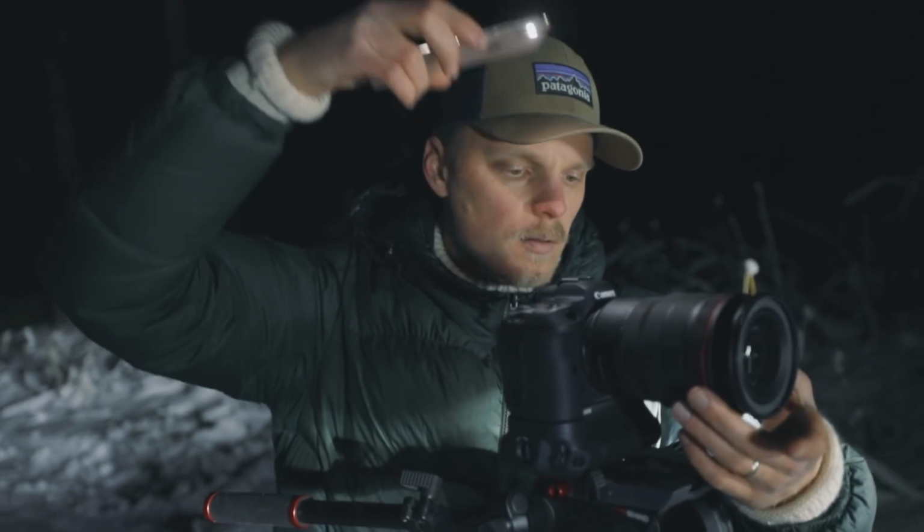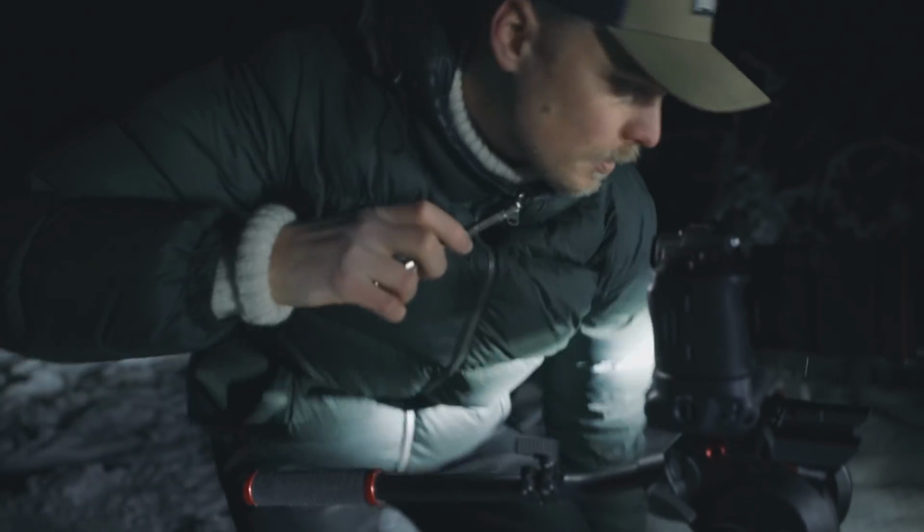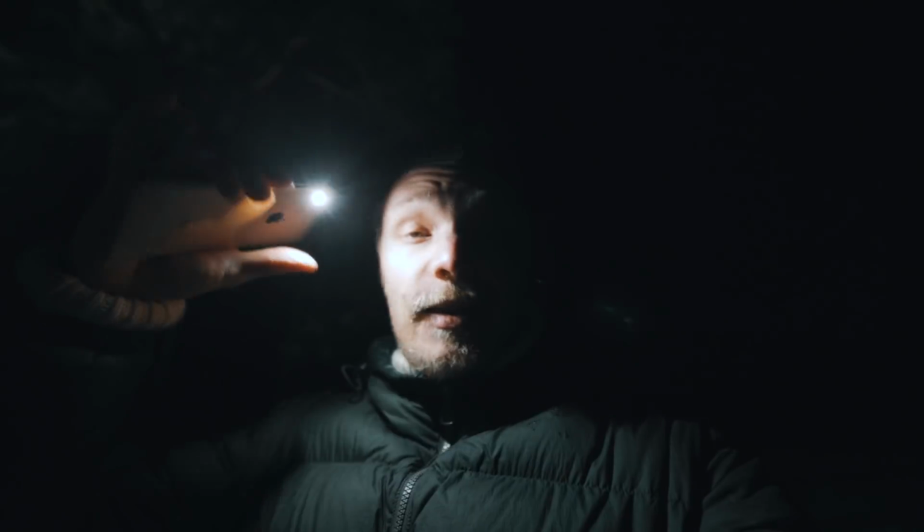This is an amazing tool if you're shooting during night or in other low light circumstances. Don't worry, it's no rocket science. To achieve something like this is super simple. All you need is a camera, a tripod, and a flashlight. This is easy to get. Pretty much everyone has a flashlight on their phone.